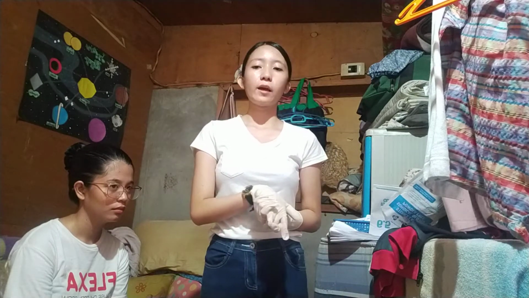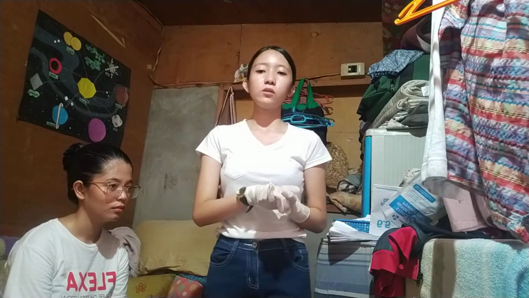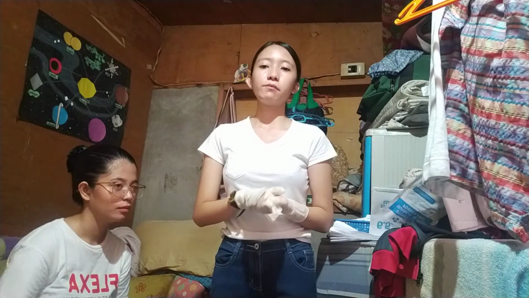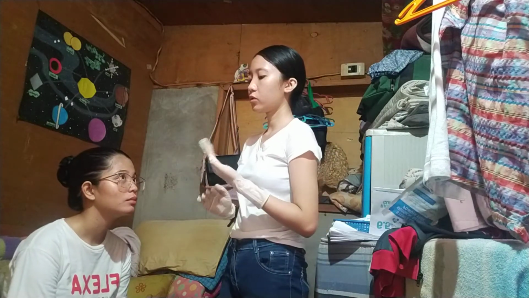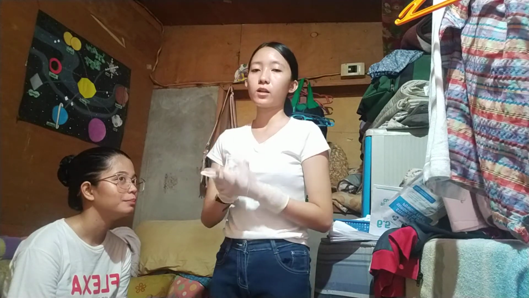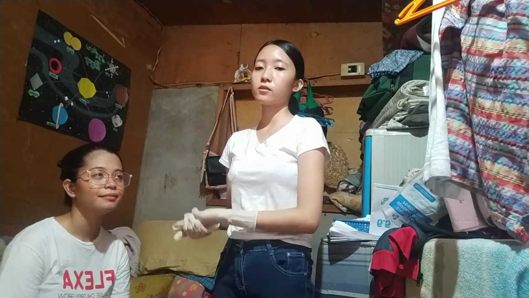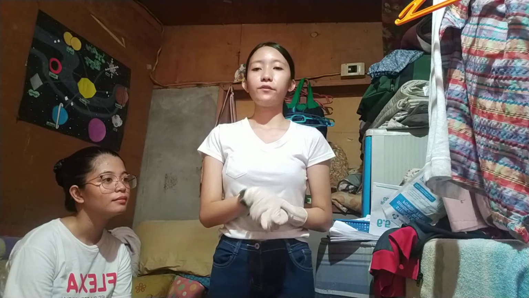Next, I'm going to test cranial nerve number 12, which is the hypoglossal. The type of it is motor. The function of it is it innervates the tongue muscles. To test it, I'm going to let the patient stick her tongue out, and can you move it side to side? As we test it, she can do it with ease, and that cranial nerve is intact. And that would be all.